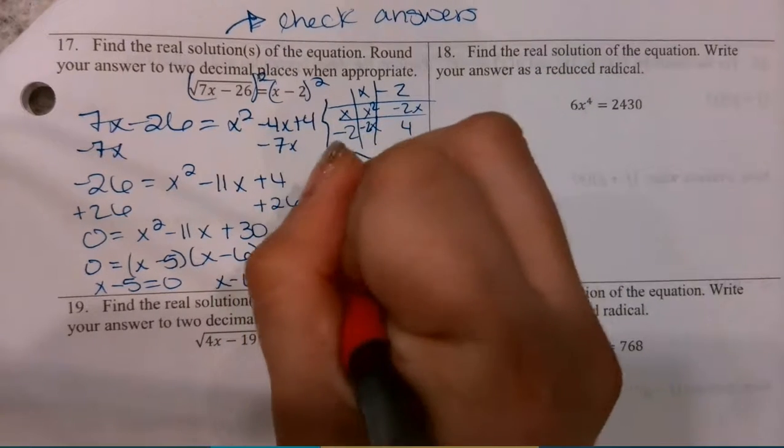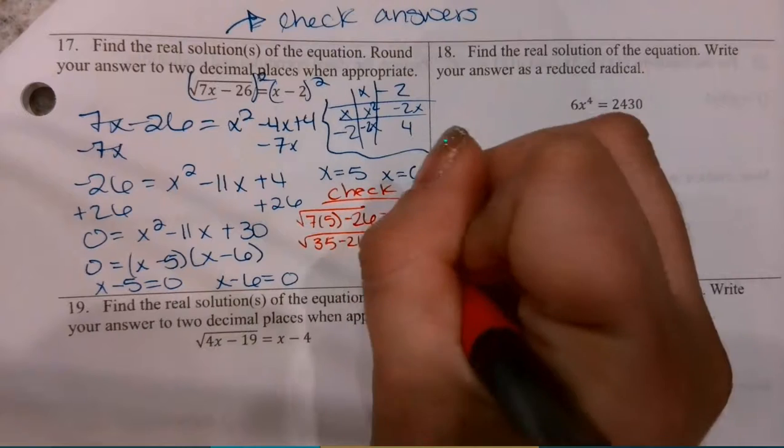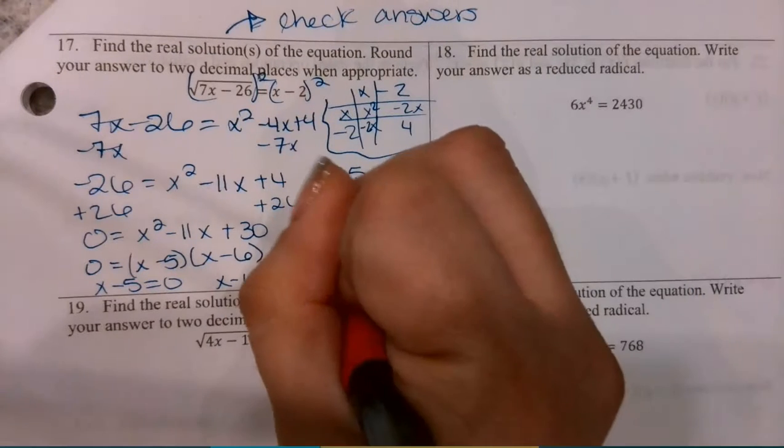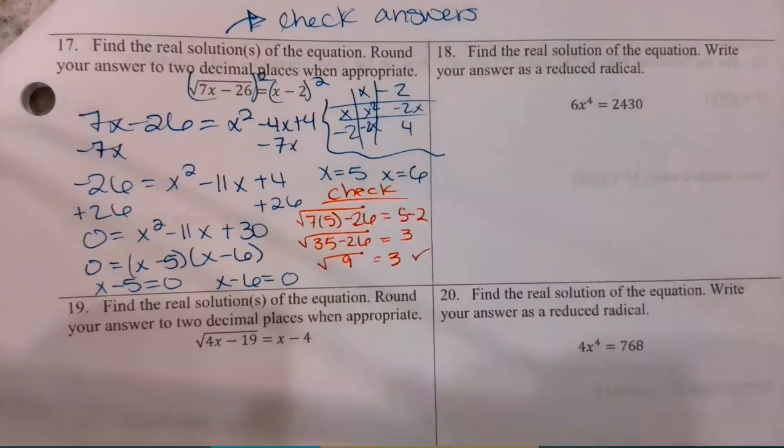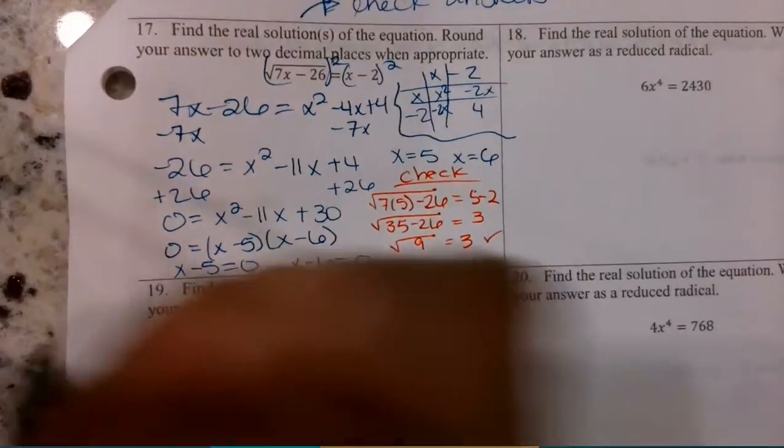7 times 5 is 35, minus 26. 35 minus 26 is 9. Square root of 9 equals 3. I'm going to do the other check over here.